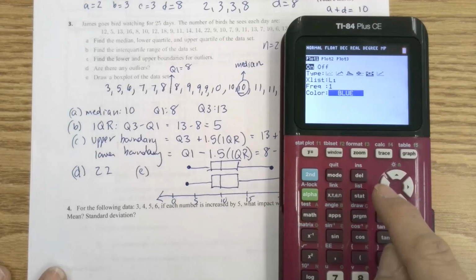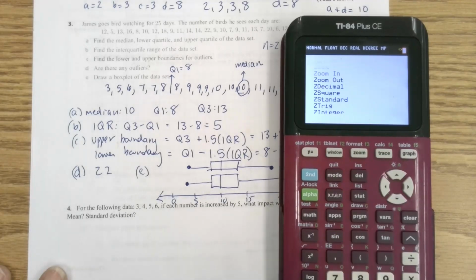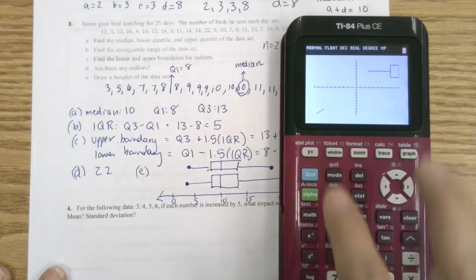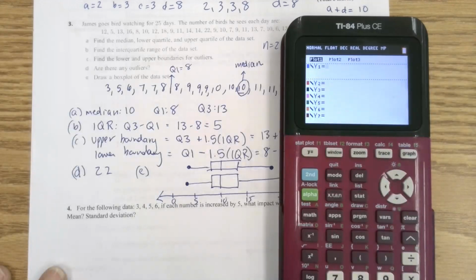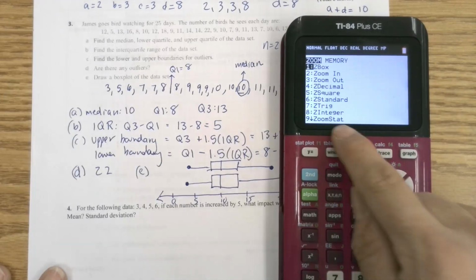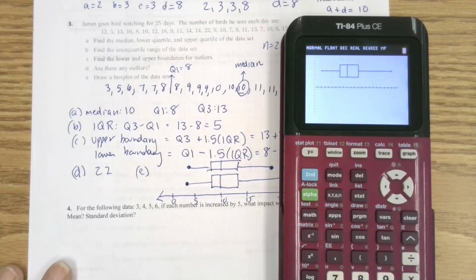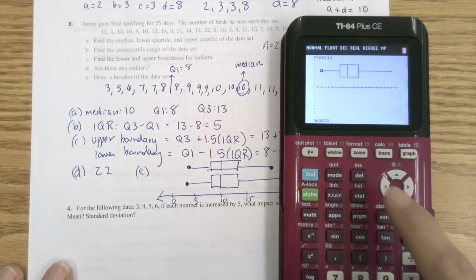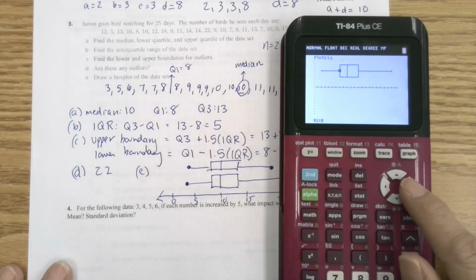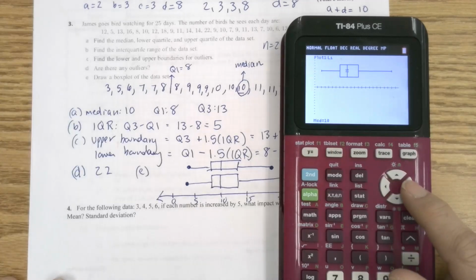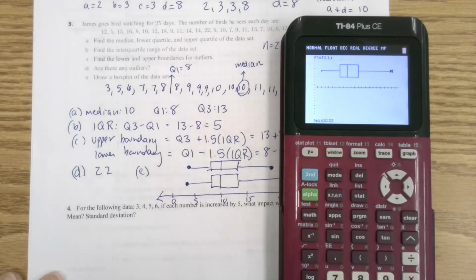So if you hit zoom 6, you're probably going to have some kind of other graph happening. Yeah, I do. I've got some stuff in here. So I'm going to clear this out. And I'm also going to go to zoom, and I'm going to choose number 9. And it will cater a customized window to your data. And there's my box and whisker plot. If you hit your trace key, I've got my minimum of 3, my lower quartile of 8, 10, 13, and 22. So there is an example of your box and whisker plot.